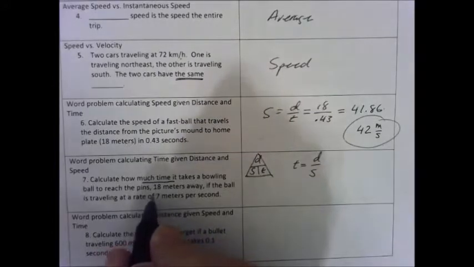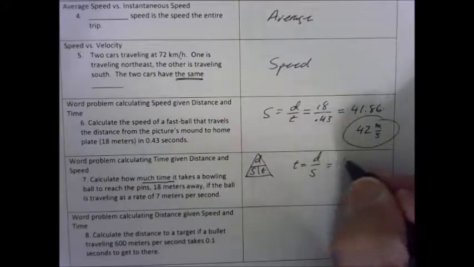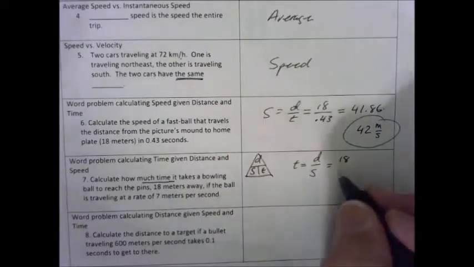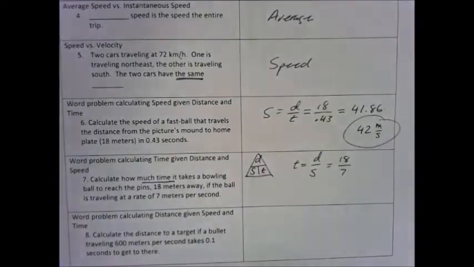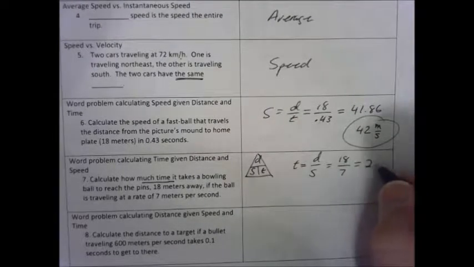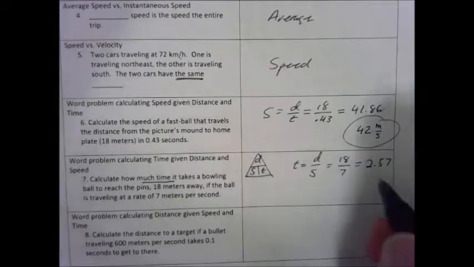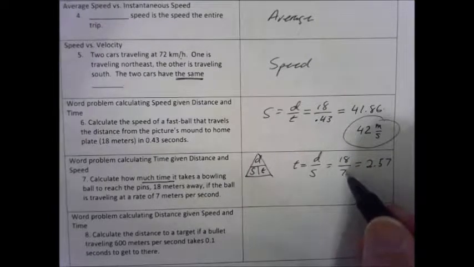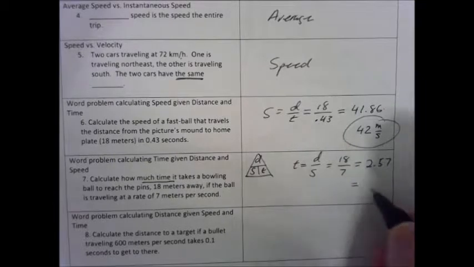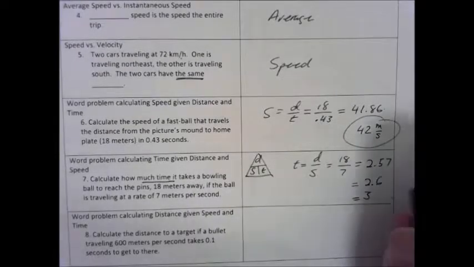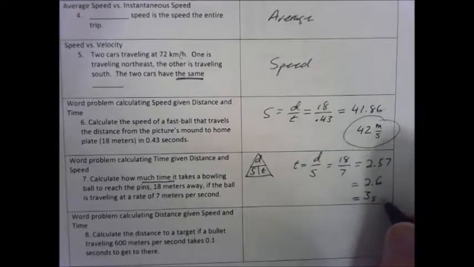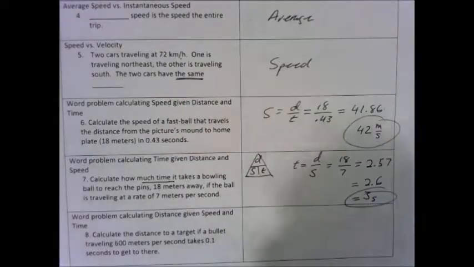So if the distance is 18 meters away and the speed is 7 meters per second, then 18 divided by 7 is equal to 2.57. Or with sig figs, oh gosh, there's only one sig fig here, so you can round that up to 2.6, or I suppose you can round that all the way up to 3, and I would still count that correct. 3 what? 3 seconds with the proper number of sig figs.